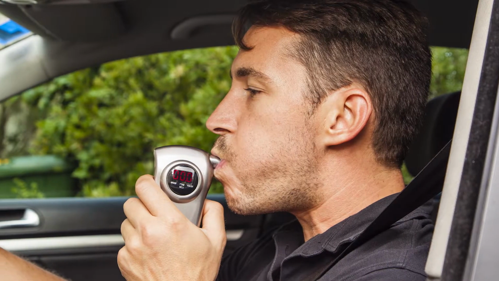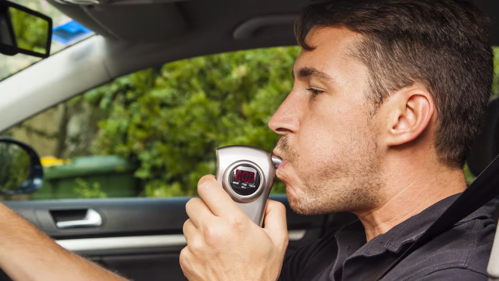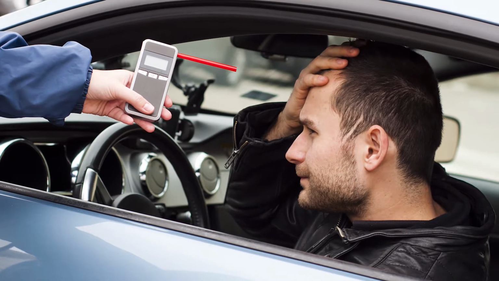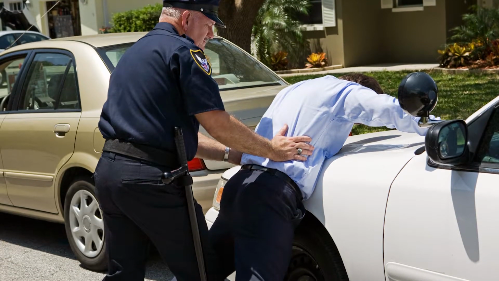Now, one thing that's really important to know, there's something called a PAS test, or a preliminary alcohol screening device test. This is a test that the officer administers with a handheld breath test device at the scene. You can refuse this test. This test is only for the officer to form extra probable cause to make the arrest.